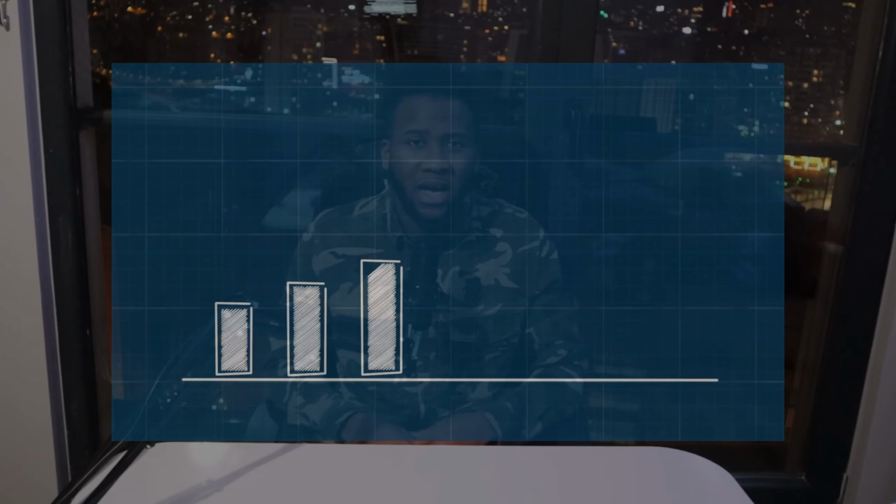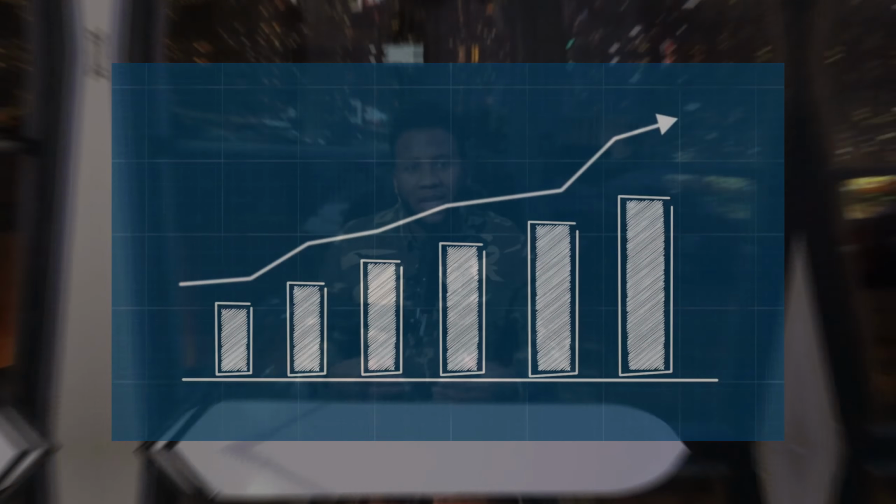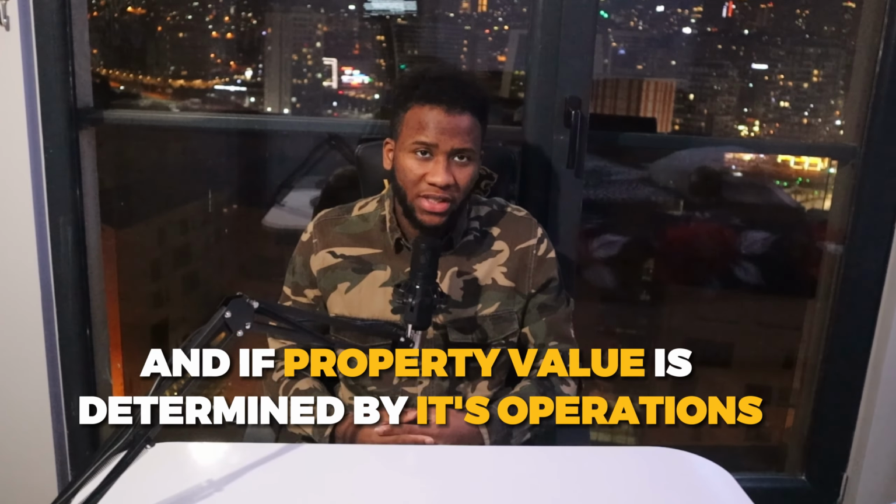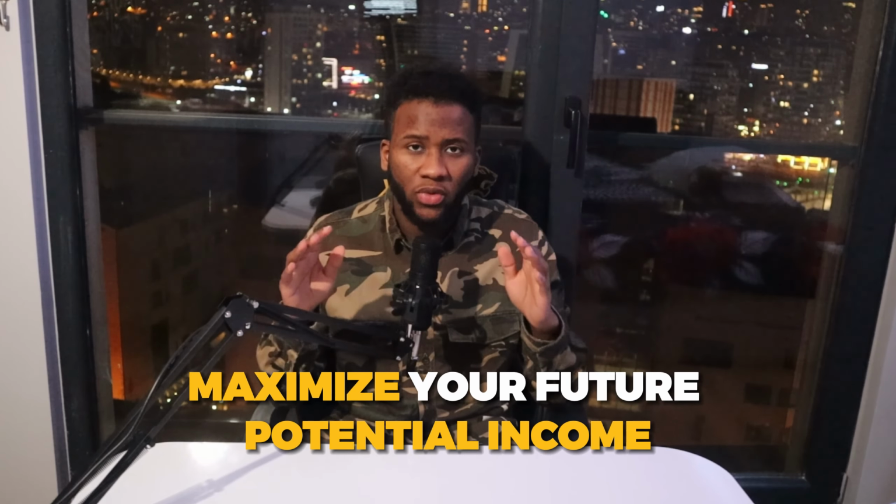Therefore, you'll want to sell the house at the highest possible price, and a property's value is determined by its operations. The solution is to maximize your future potential income. When buying and holding property, it makes sense to maximize cash flow. In the end, you'll desire an annual return for many years, and the higher the better.